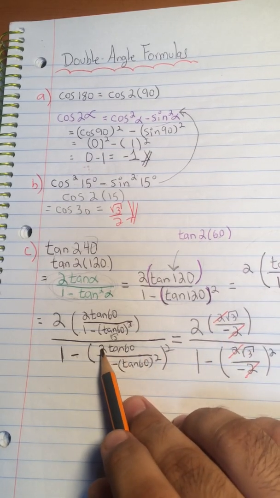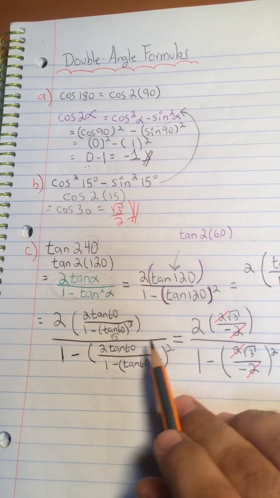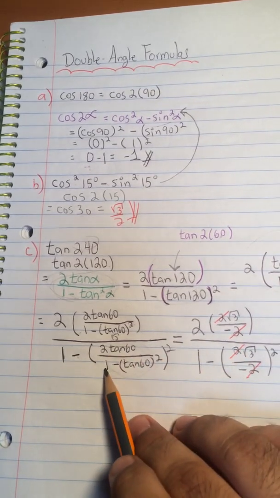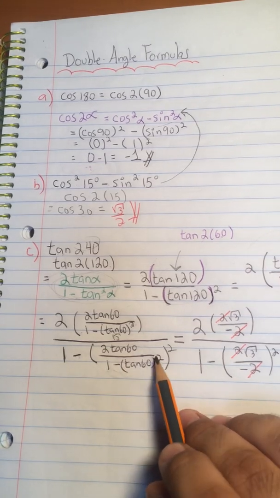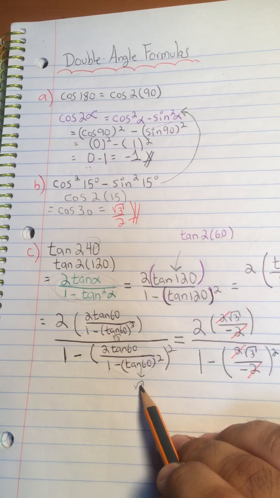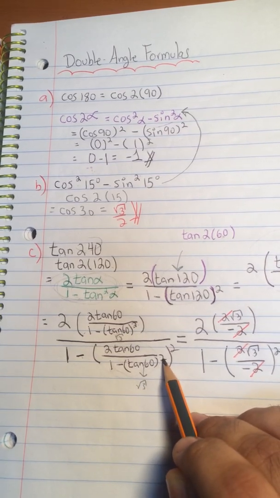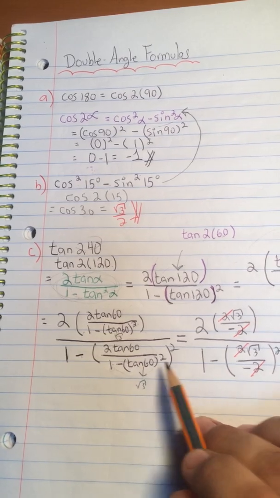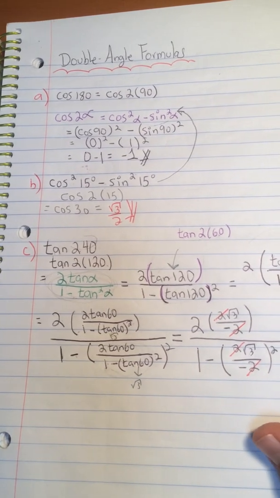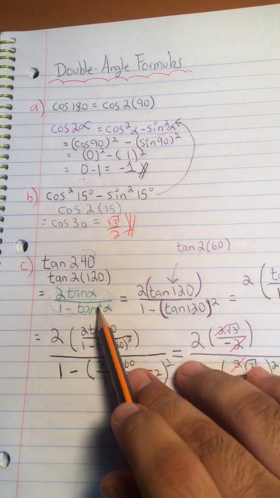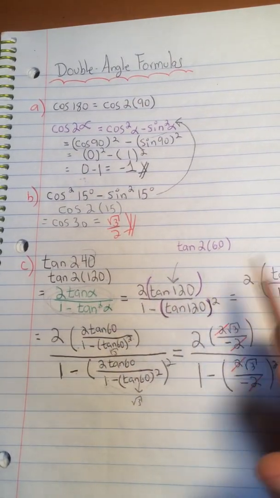Lo mismo acá abajo. 2 times tangent of 60, 2 times square root of 3. Y 1 menos tangent of 60 to the square. ¿Cuánto es tangent of 60? Square root of 3. Lo elevo al cuadrado. ¿Cuánto es? 3. Y 1 menos 3 menos 2. Y esto está elevado al cuadrado, ¿verdad? Porque este cuadrado, ¿de dónde viene? De aquí. Del segundo double angle.